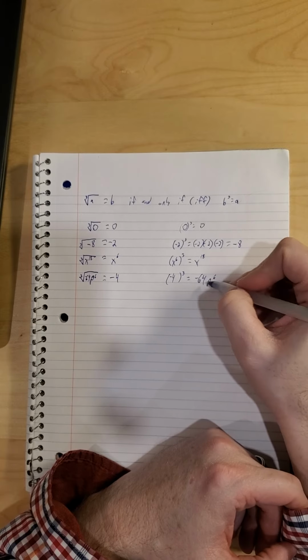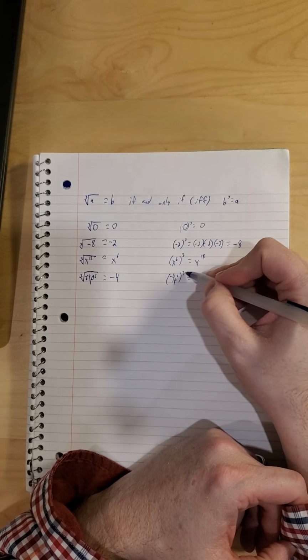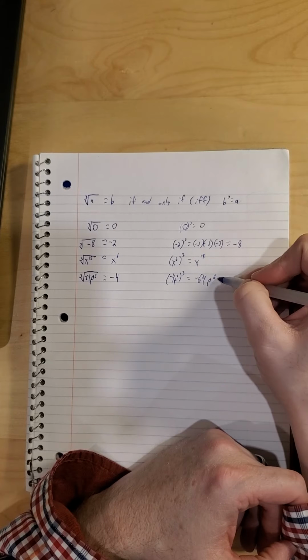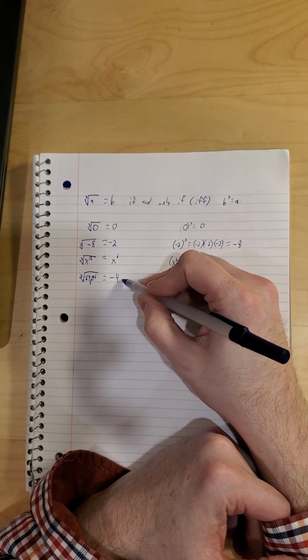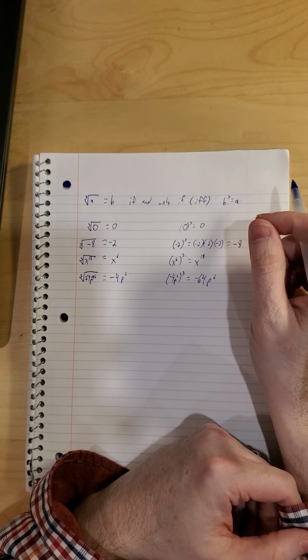And as far as getting to the p to the 6th, if I take p squared and cube it, power to a power, I would multiply those exponents. I get the p to the 6th. So negative 4 times p squared would be our cube root.